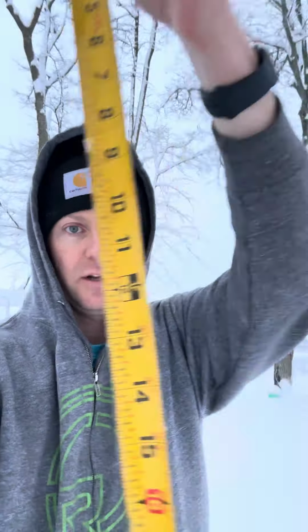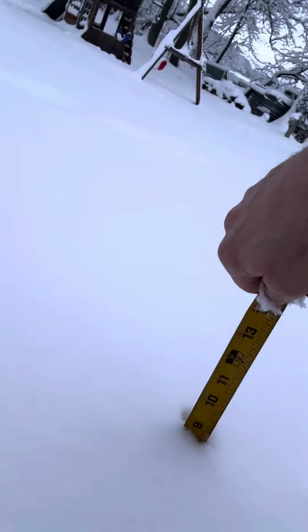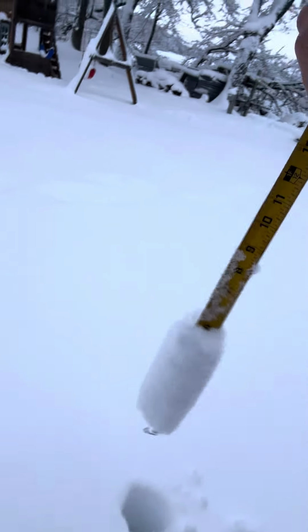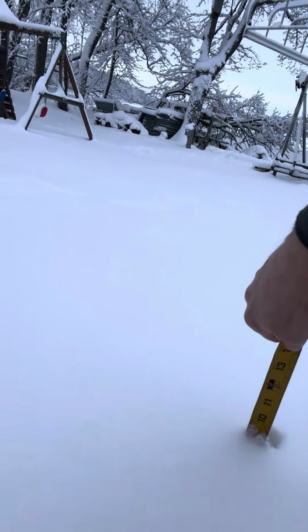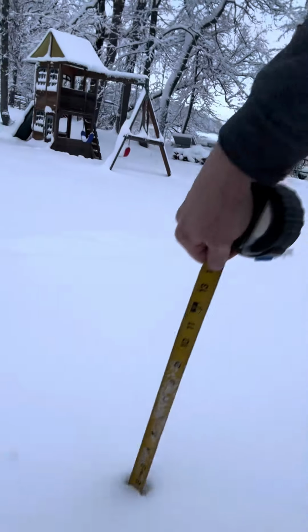I've got my handy dandy tape measure that I found on the side of the road. We'll take a measurement of that. As you can tell, I'm not an influencer. We can see right there, that's probably about 9 inches. Let's take a couple more measurements. About 9.5. So I would say about 9 to 10 inches of compacted snow at my house. So we'll get rid of that.